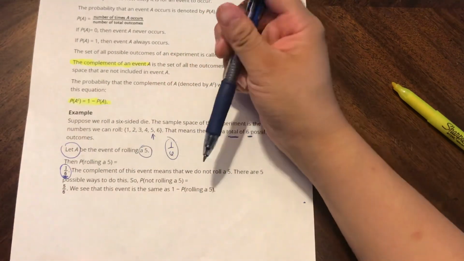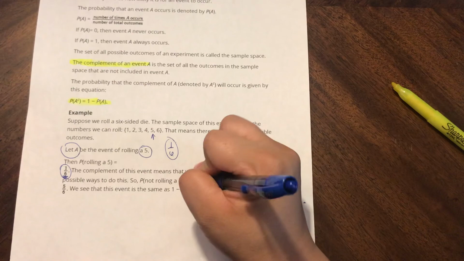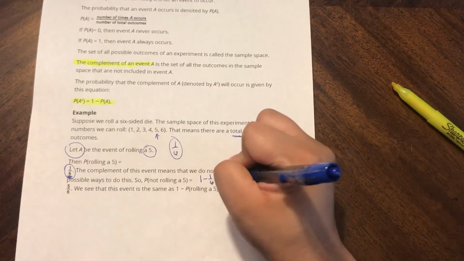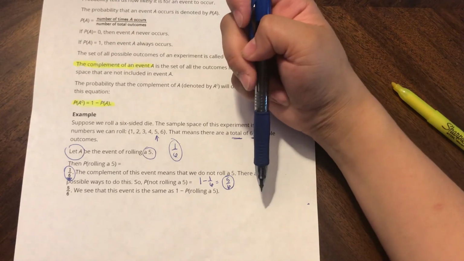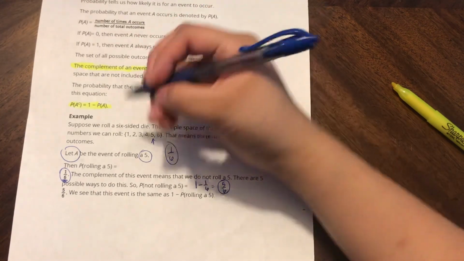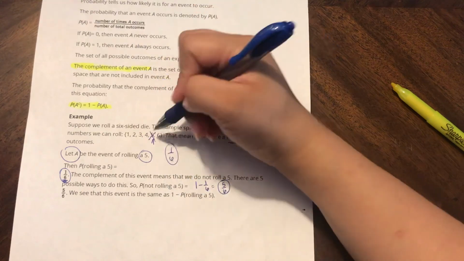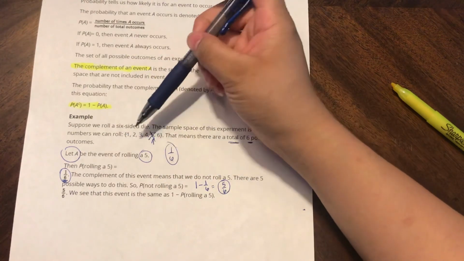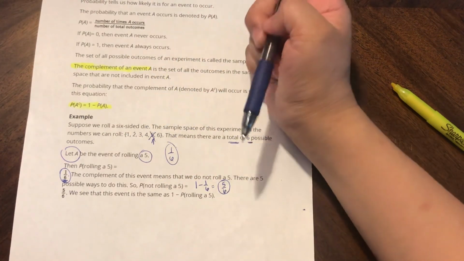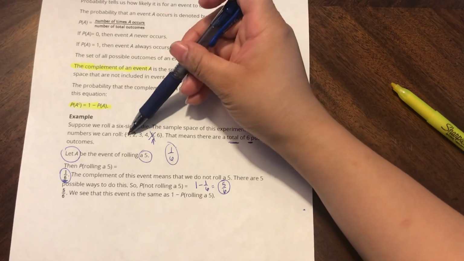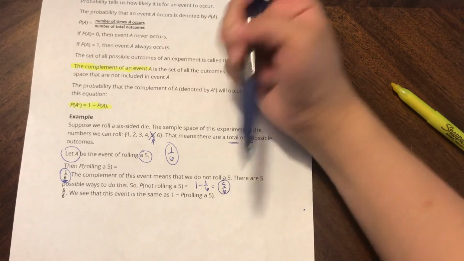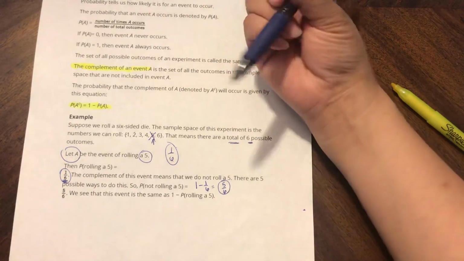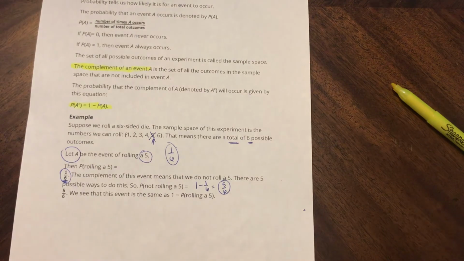The complement of that is actually very simple. You just do 1 minus 1/6, which is equal to 5/6. Another way you could have figured this out is the complement is the probability of not getting a 5. So if you get a 1, a 2, a 3, 4, or a 6, then that's the complement. Well, there's 1, 2, 3, 4, 5 ways you could not get a 5, and then there's still 6 total. So that's how you get 5/6. Okay. So again, go over that, try it, see what you can do.